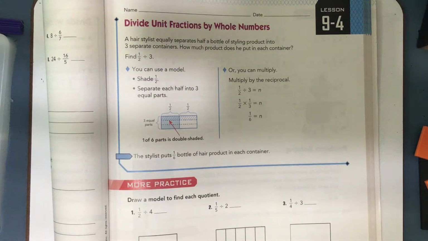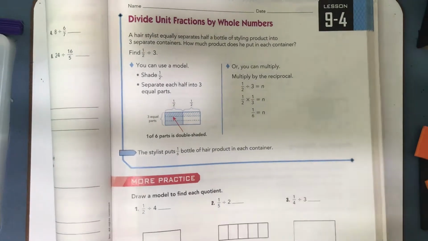Hello, 5th grade. Today we're going to work on dividing unit fractions by whole numbers. Remember, a unit fraction is a fraction that has 1 as a numerator. So let's take an example.